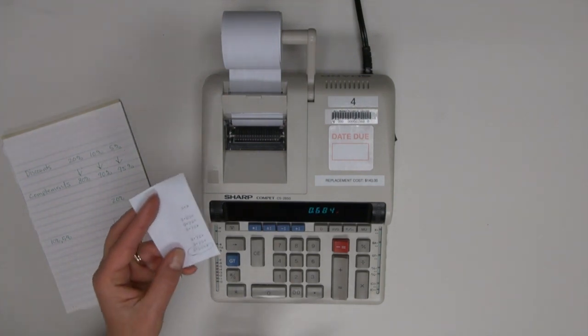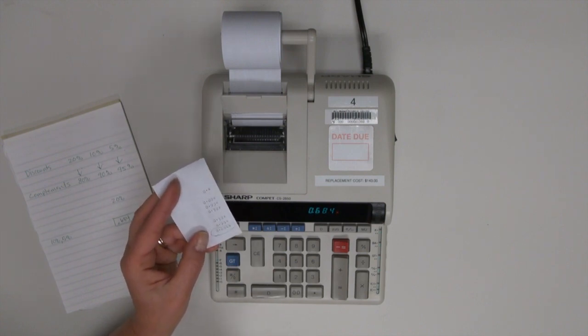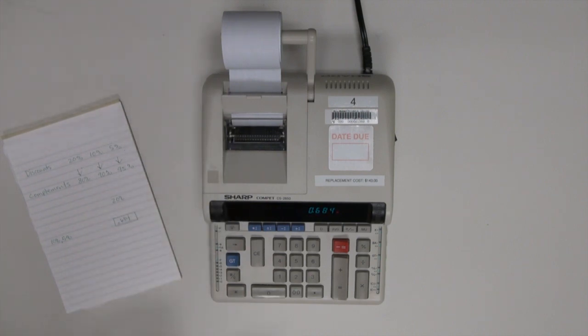That's what we got when we just calculated it ourselves. So it's two different ways of coming up with the same amount. I'd like you to be able to calculate them either way, by using the calculator itself or by looking the number up in the table.